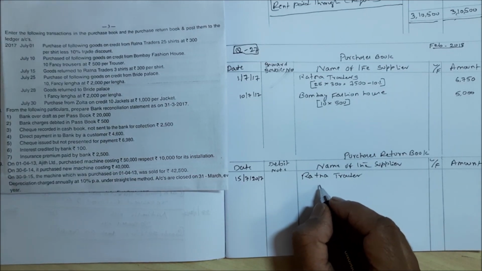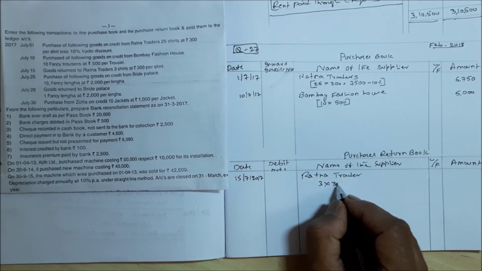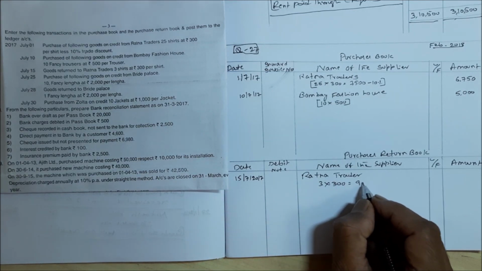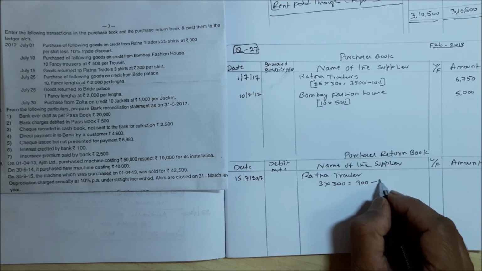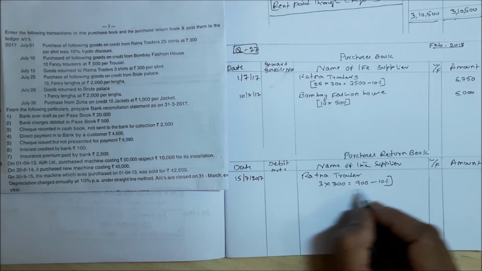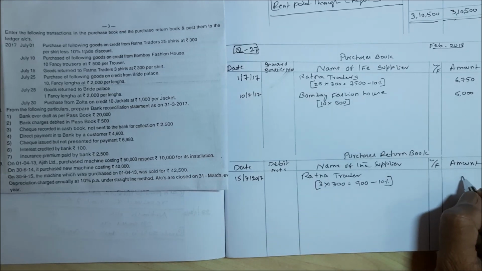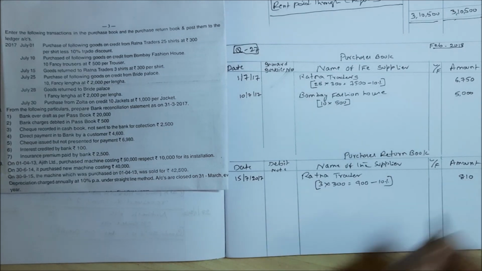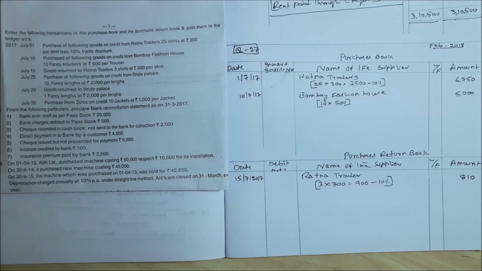How much are we returning? We are returning 3 shirts. 3 into 300 is equal to 900 minus 10%, take it out. That means 90 rupees is out. So it comes to 810. Even if you write directly 900, that doesn't matter. But still, if you are a perfect accountant, you are supposed to write like that.